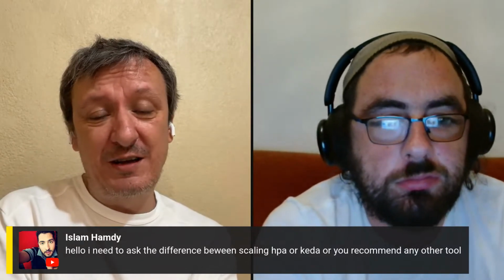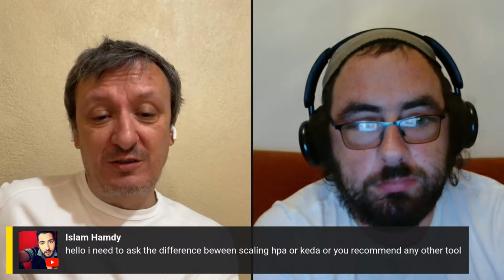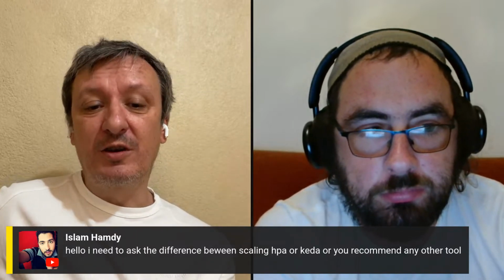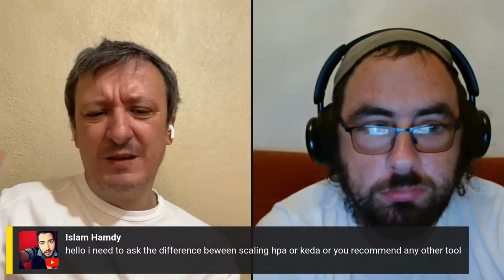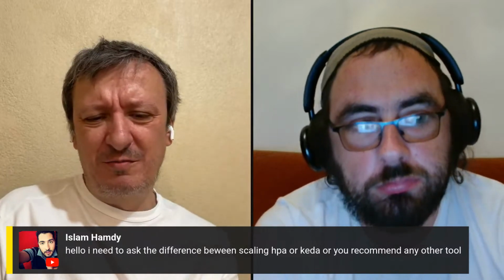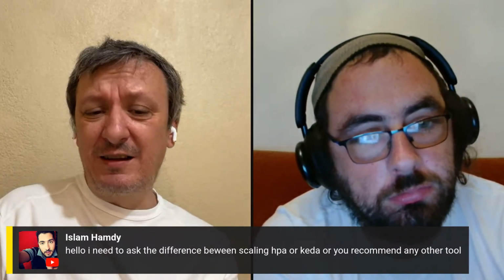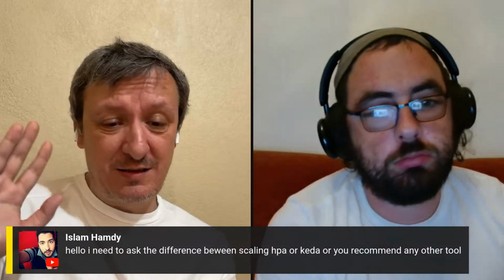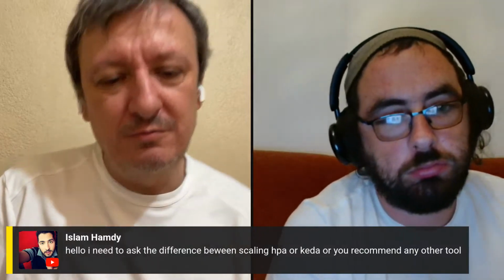And I don't know of any, if we're talking about only horizontal scaling, I don't know of any alternative worth talking about, except if you want some dashboard that shows you all the resources you're losing, and then we're talking about cost optimization. And there is still work to be done on how to make it work with vertical scaling. That's a problem. But if you're talking about horizontal scaling, KEDA is the end goal.